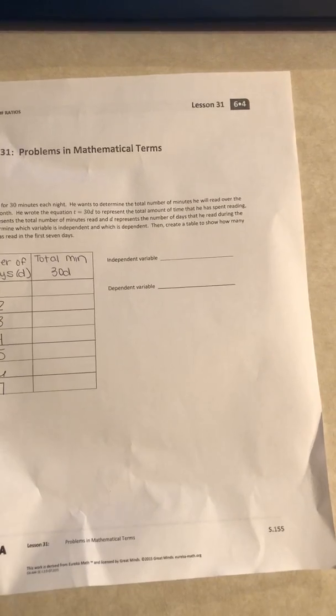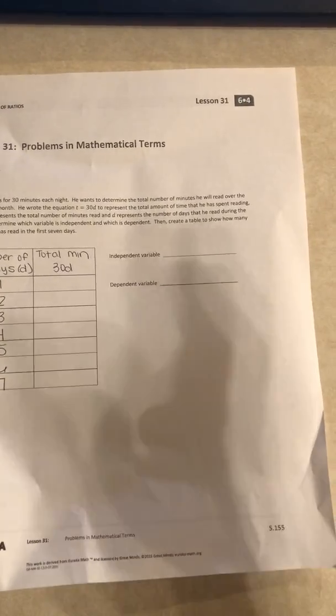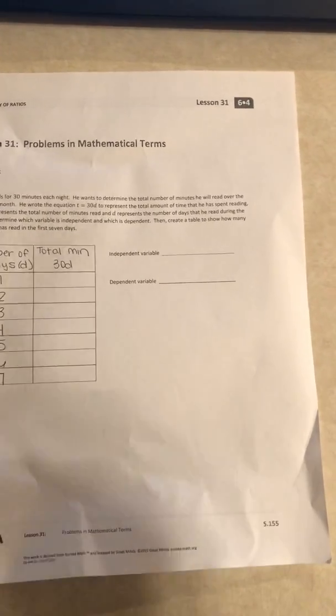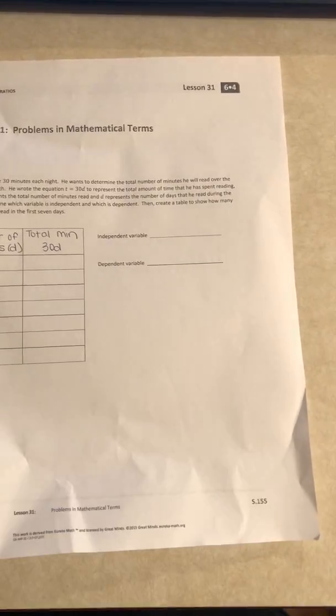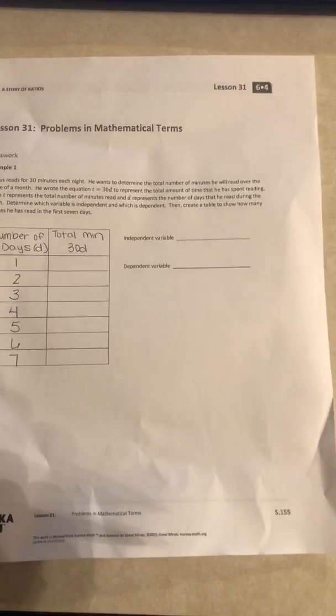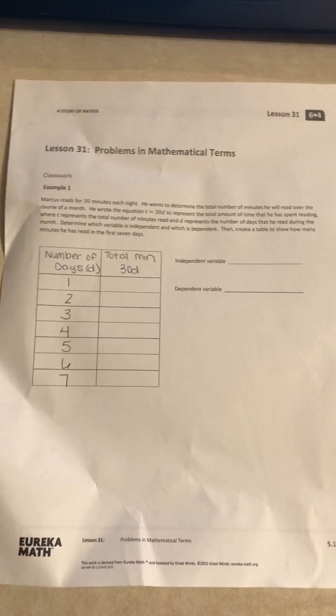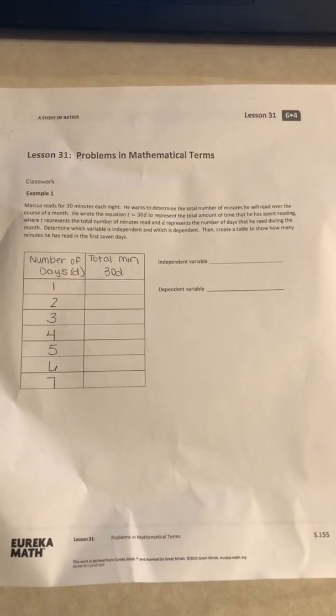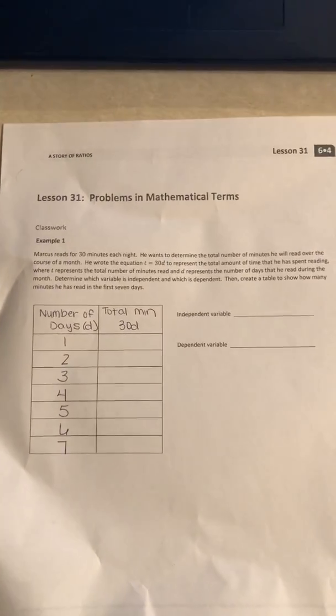It can change every single time, and when it does, it's going to affect the dependent variable. A lot of times we cannot solve for the dependent variable unless we know the independent variable. I'm going to show you how we can determine which is which every single time. So in example 1, I'm going to read it to you, and then I'm going to talk about how I know which one's the independent variable, which one's the dependent variable, and then fill out the rest of my table.